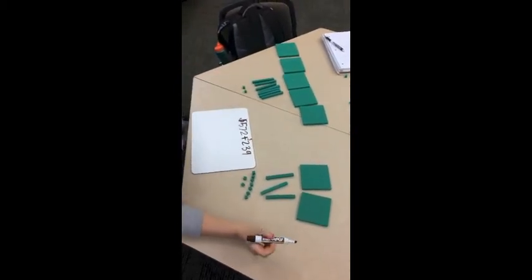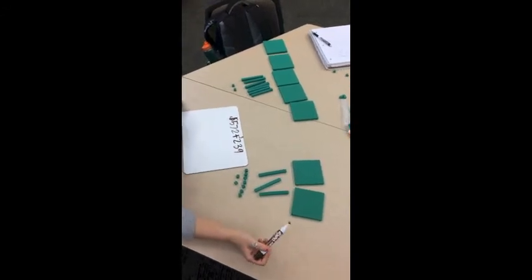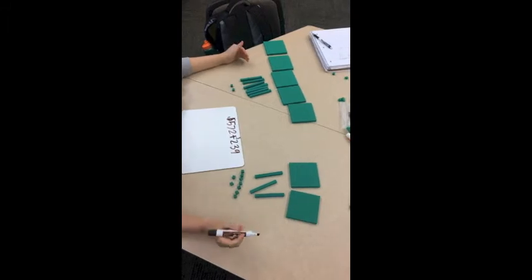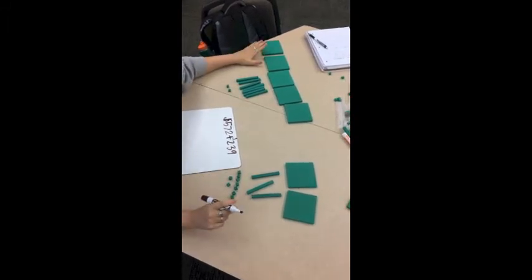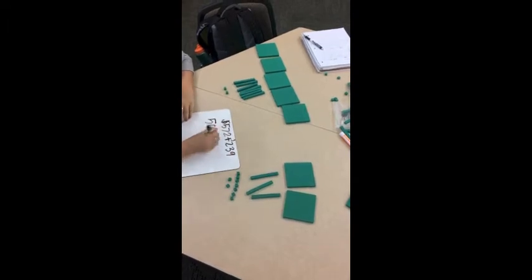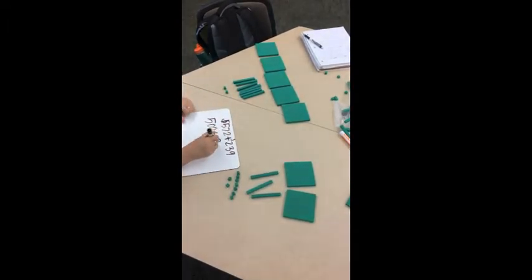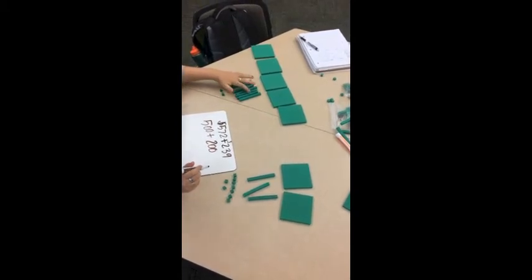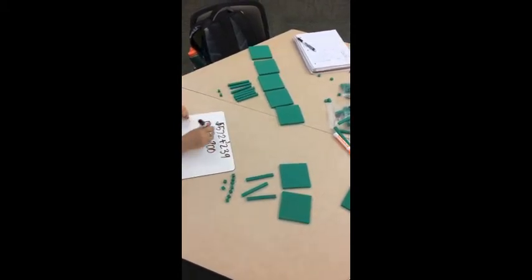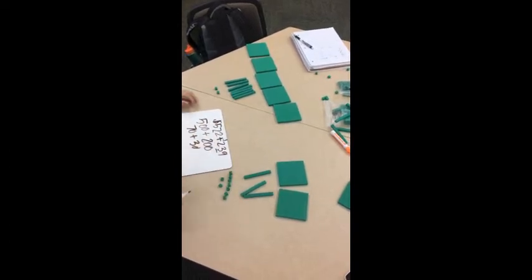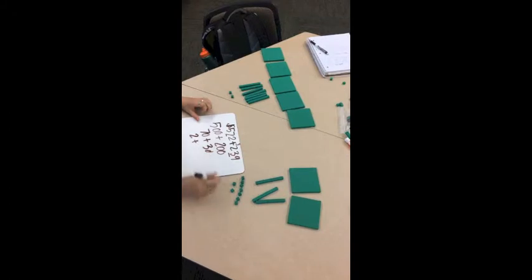So how we're going to do this problem is break it up by partial sums. So that means we're going to break it up by the place values and add each place value to itself. So we'll start with the hundreds. So we have 500 plus 200. And then for the tens, we have 7 tens, which is 70, plus 3 tens, which is 30. And then the ones, we have 2 plus 9.